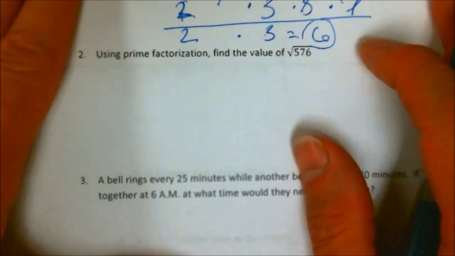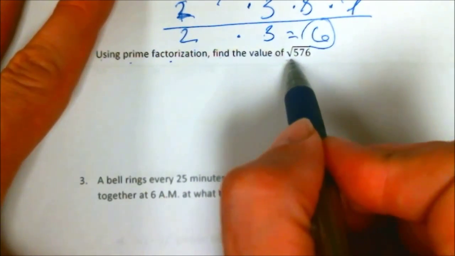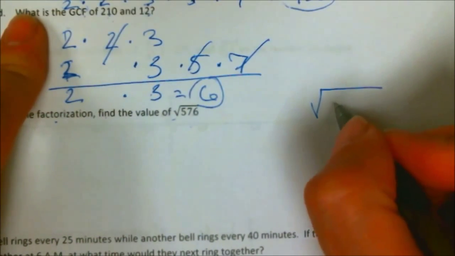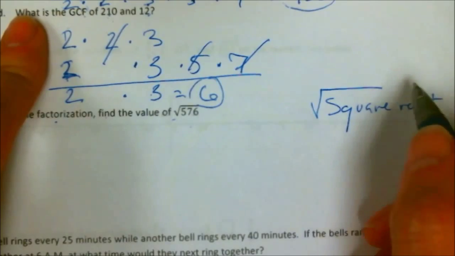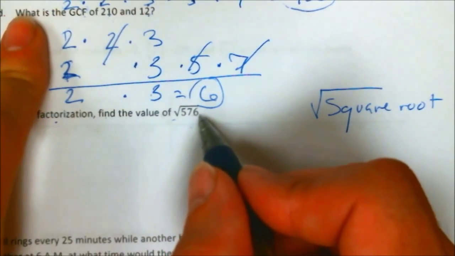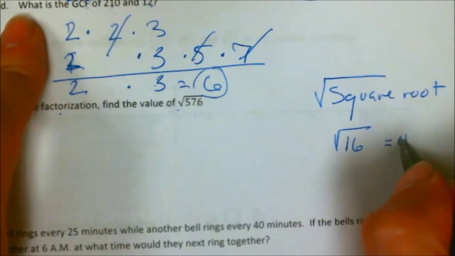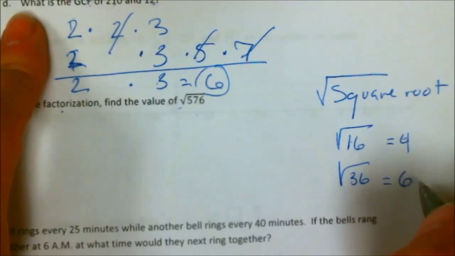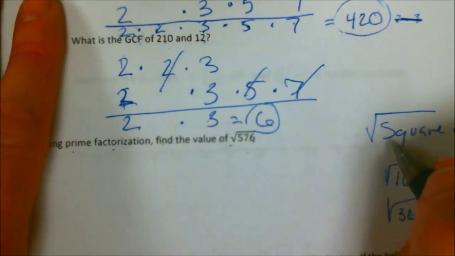Now, a lot of you guys had trouble with this one. It says here, use prime factorization to find the value of the square root of 576. Some of you said what does that symbol mean? It means square root. When you find the area of a square, you multiply a number by itself to get the area. This square root means what number do I need to multiply by itself to get 576? For example, the square root of 16 equals 4, because 4 times 4 is 16. The square root of 36 is 6, because 6 times 6 is 36. Well, what's the square root of 576? Oh, I don't know that off the top of my head.